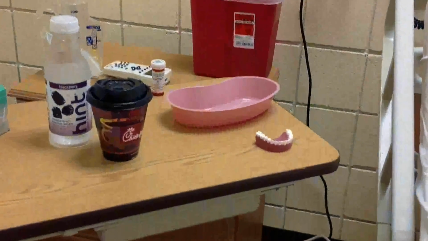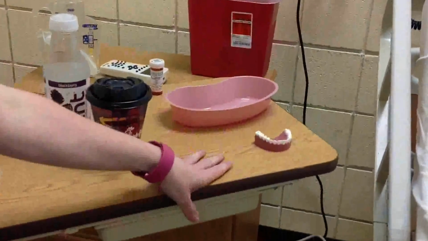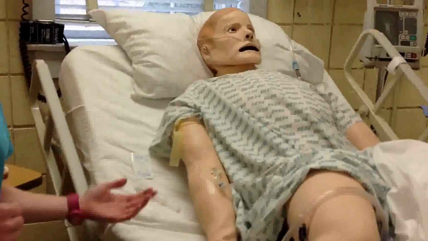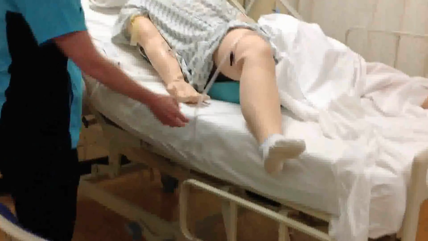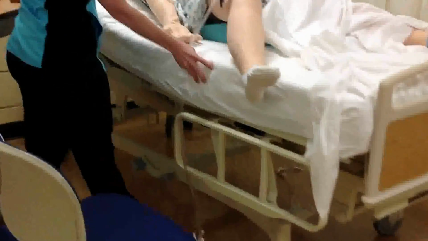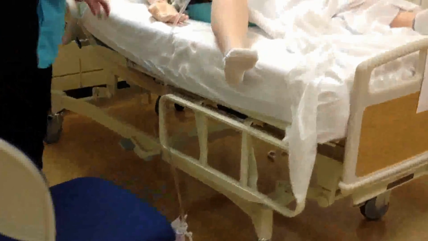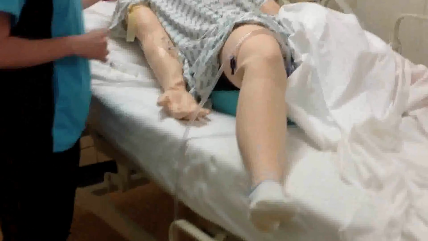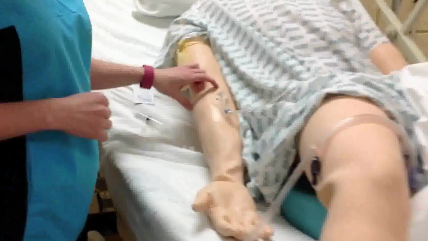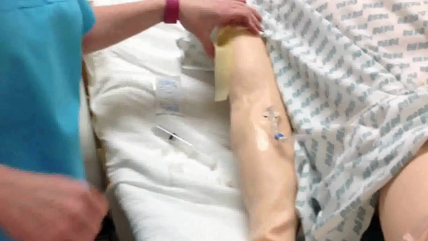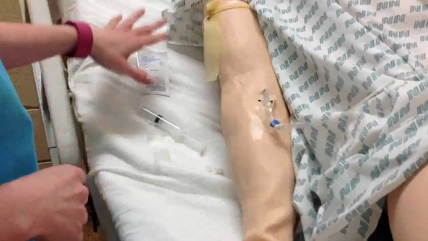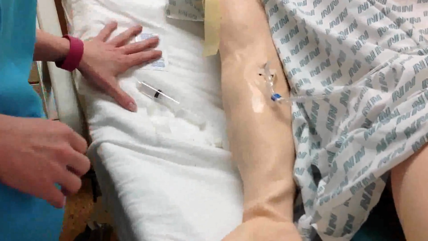Another infection control issue, the dentures just left out on the table. Notice the patient's bed is in the upright position and both of the rails on this side are down, as well as the bed not being locked into position. This patient also recently had their IV started and the tourniquet was left in place. Also some IV supplies left lying around.